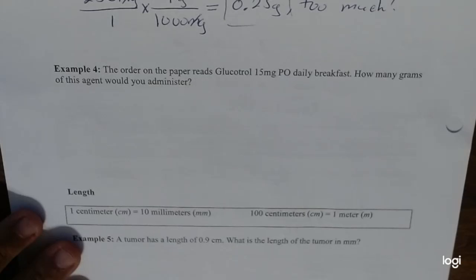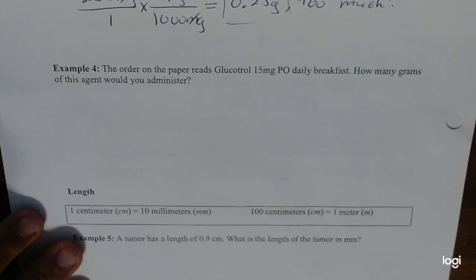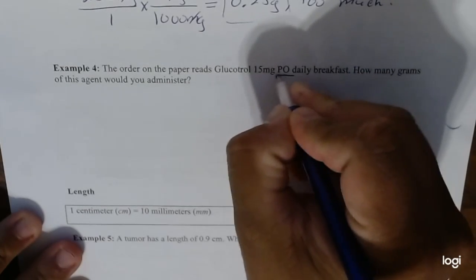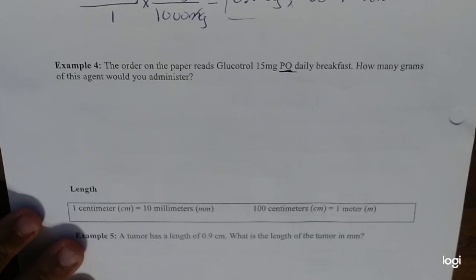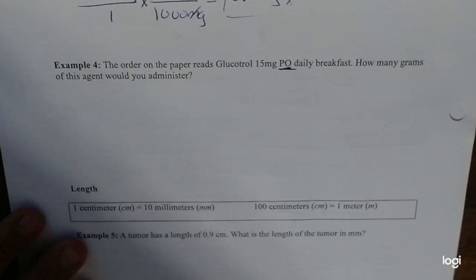Okay, so the order of the paper reads, glycerol 15 milligrams PO daily breakfast. Again, if you remember, I gave you this little template on Canvas where you can find what PO represents and stuff like that. How many grams of this agent would you administer?